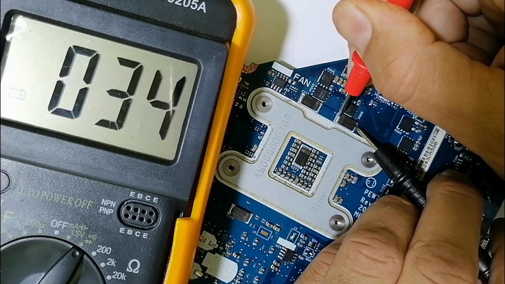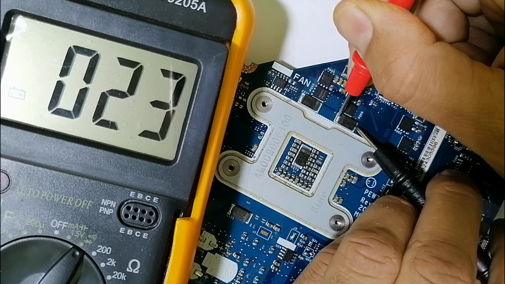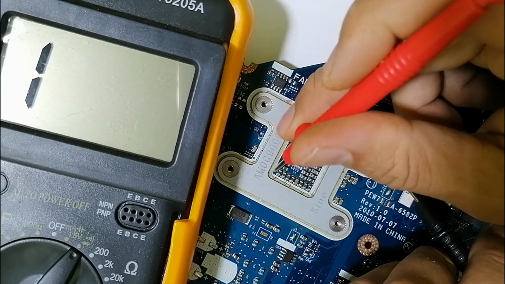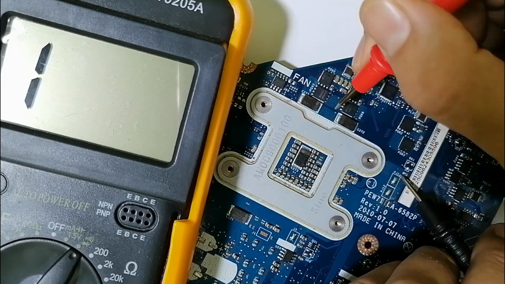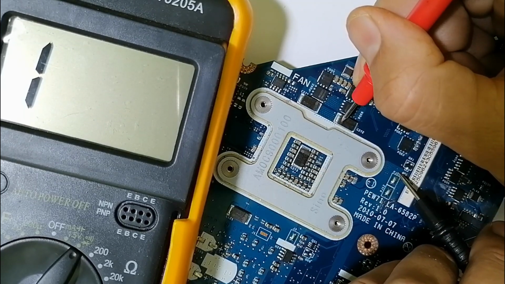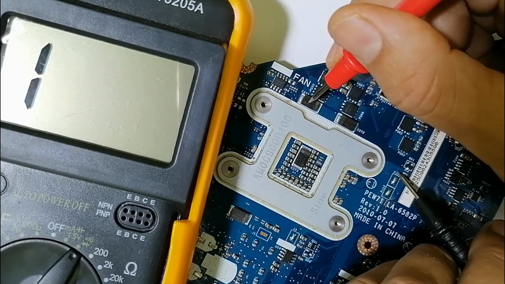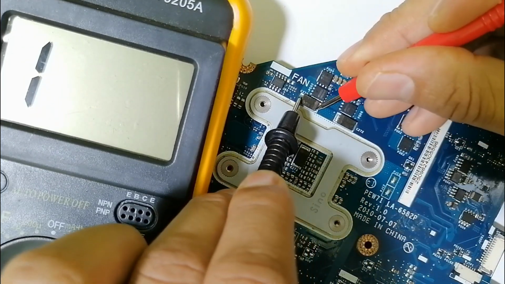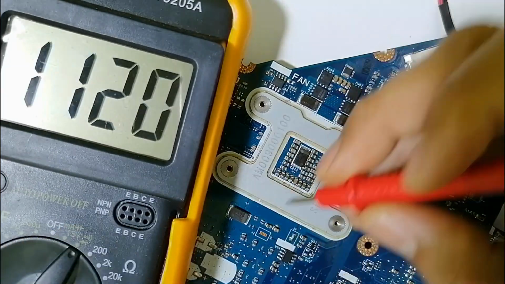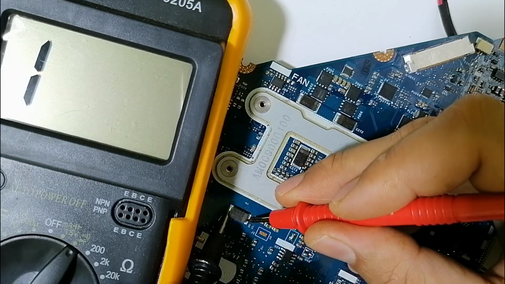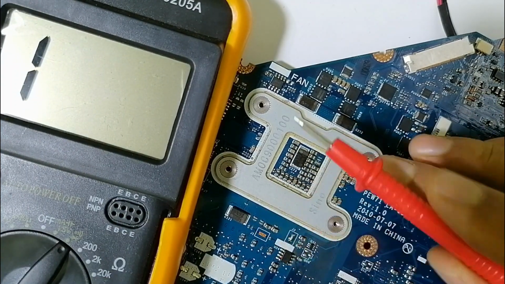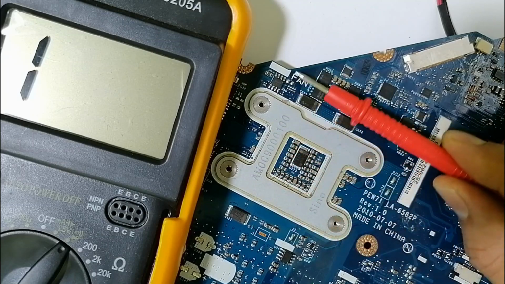Oh, do you see? The same. Is it a short? No, because this capacitor belongs to the CPU circuit. This is the back of the CPU. We get this reading. It's not a short. This one also should give the same reading, as you can see. But this one, no. Why? As you can see, because this one didn't belong to the CPU circuit.